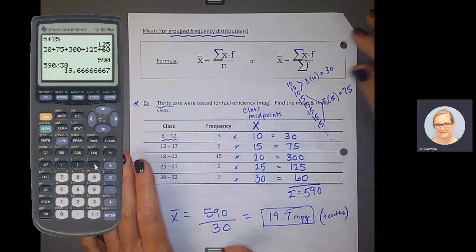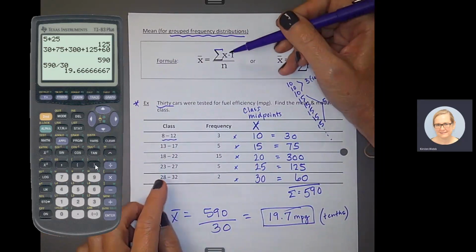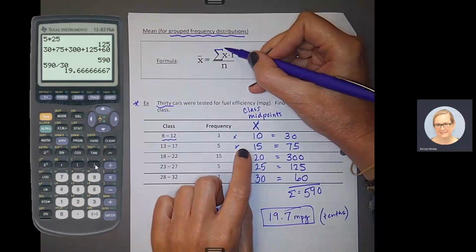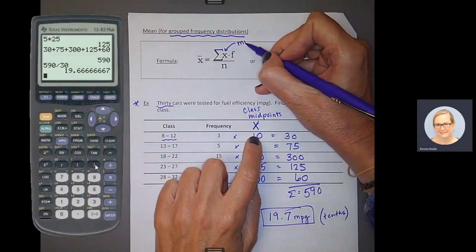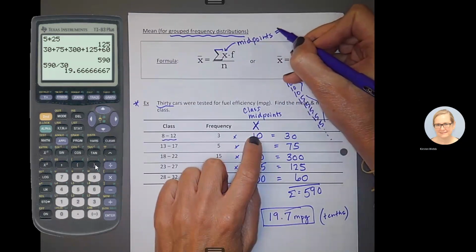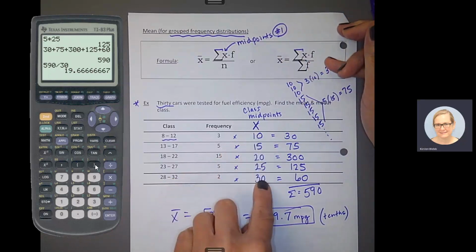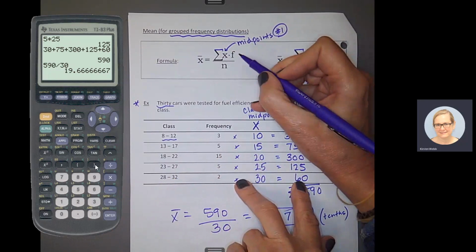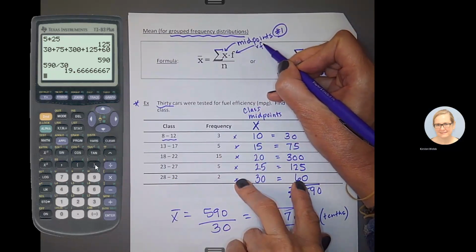That whole process we just went through is summarized in these formulas. If you notice what's going on here, you can see the X represents the midpoint. That's the first thing we did, step number 1. And once we had the midpoints, we did this multiplying. That's the times F here, step number 2.